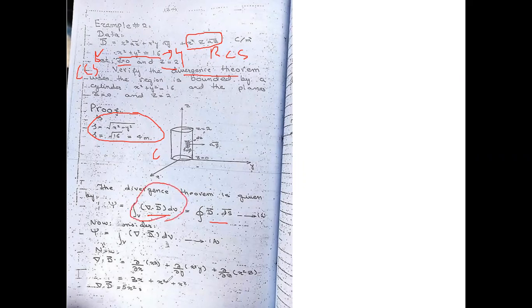So the del operator for RCS is partial over partial x of x cubed, which is given, and then partial over partial y of x square y, and partial over partial z of x square z. So we will get 3x square from here. Then x square, because x will be constant for this, so it will be moved outside.